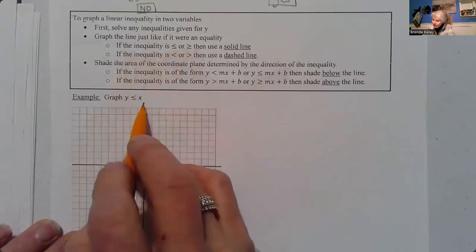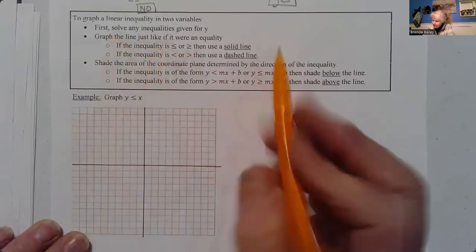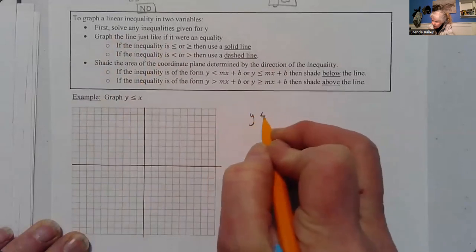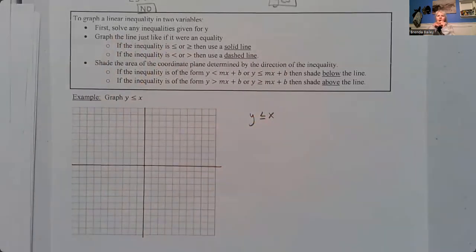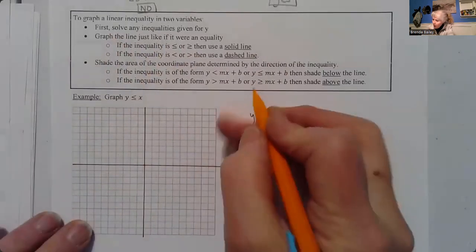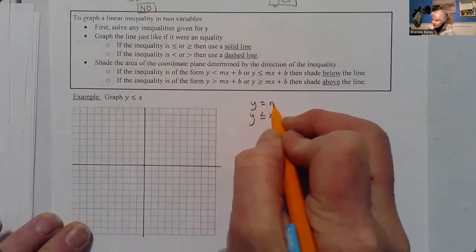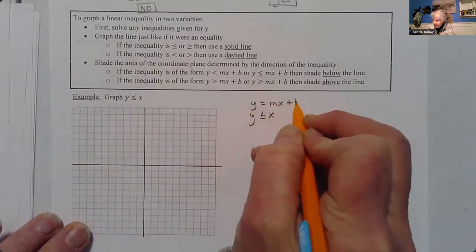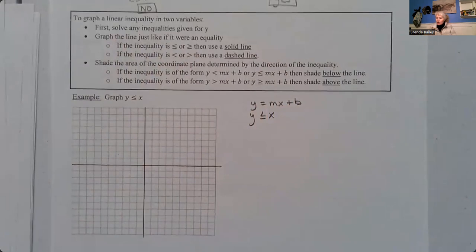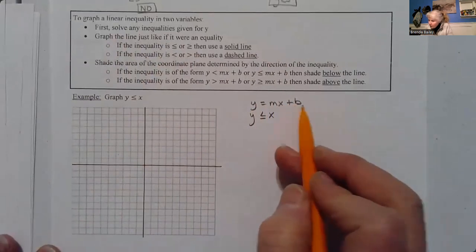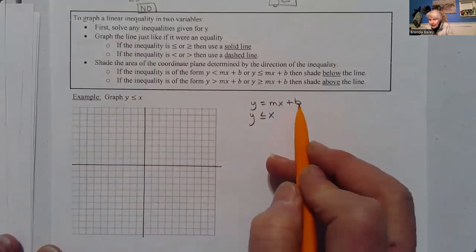So we need to get the y by itself, and in this case it is. We have y is less than or equal to x. Now we're going to graph the line as if it were an equal sign. So we're going to use the y equals mx plus b idea. Before we go to the b, what's being added to the x or subtracted tells us our y-intercept.